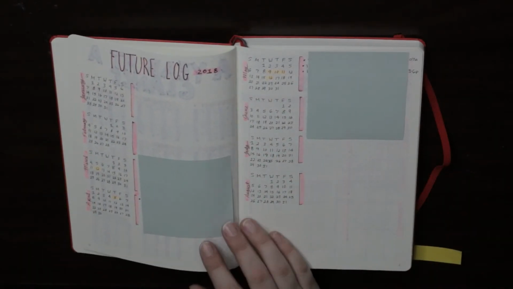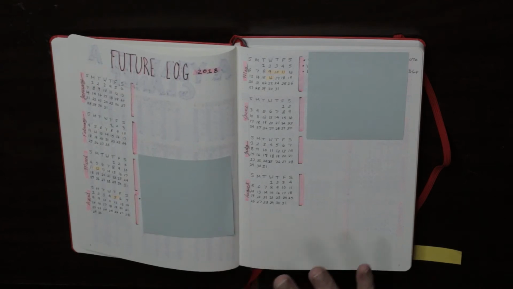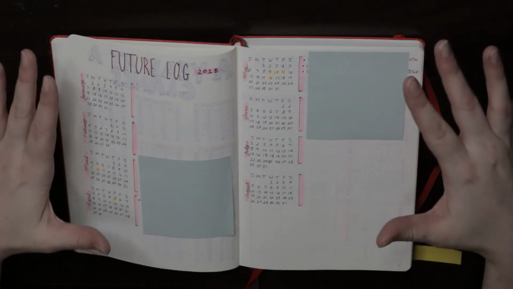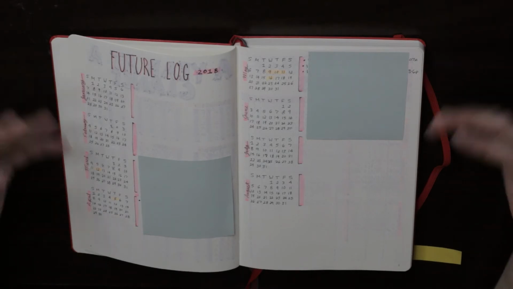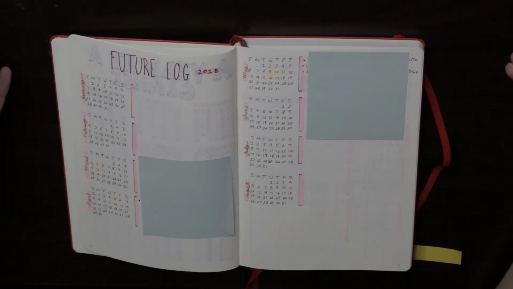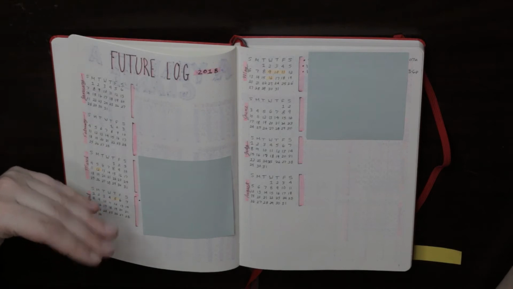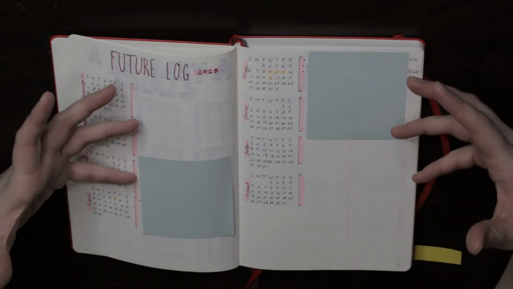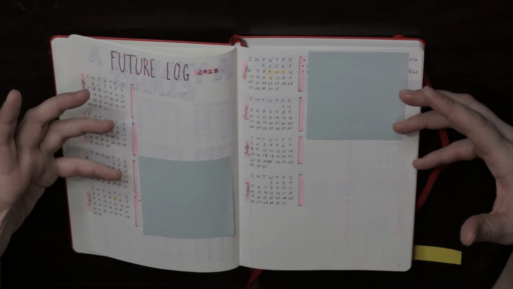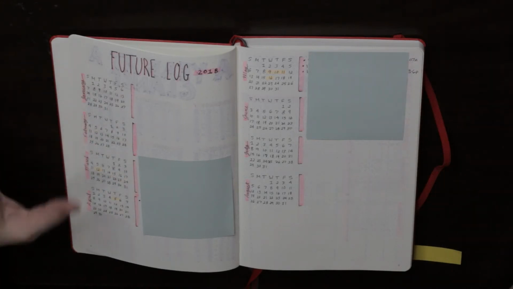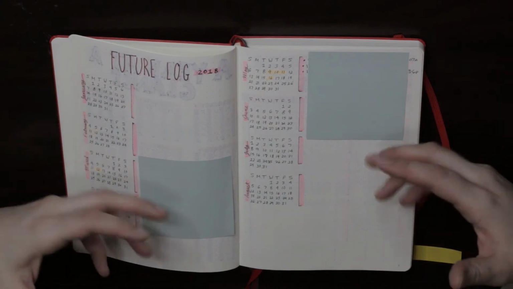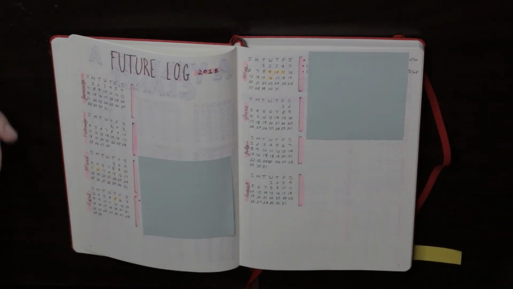The next page I have for you guys is my future log. This is also something I did not include in my last journal. Sorry if you can hear my dogs behind me. Again, I didn't think I would really use it and I didn't need it, but then I found myself running into the problem of making appointments or planning events far in advance and having no spread to actually write them down in, which caused a lot of trouble for me because I was left to my memory to hope that I remember to write them in when I finally got to those months.